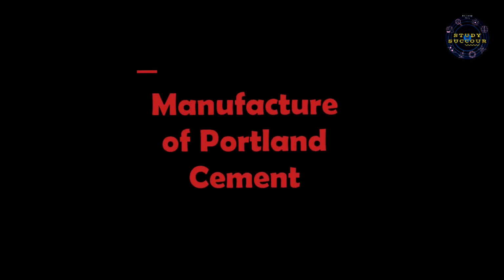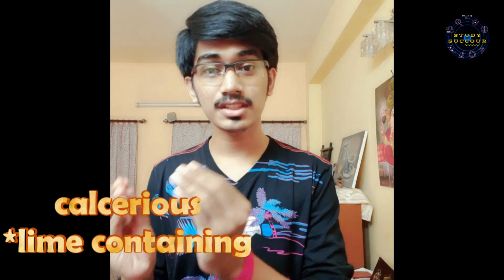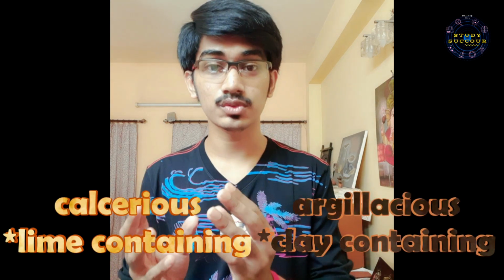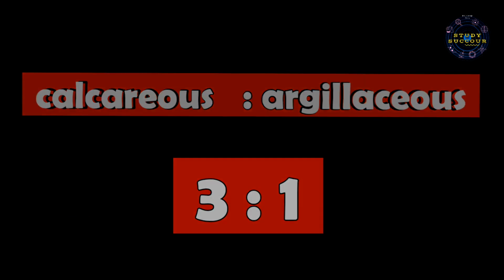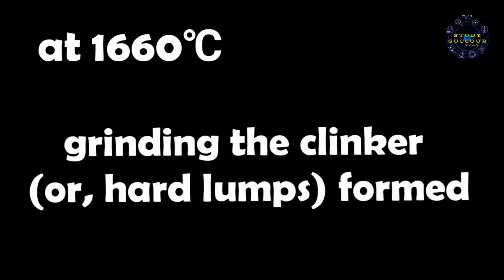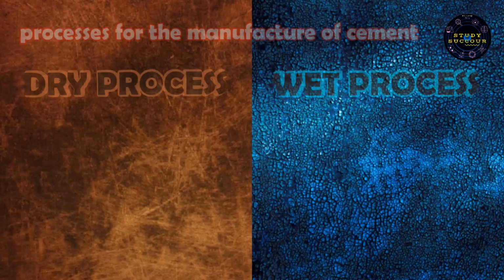Now we will talk about the manufacture of Portland cement. It is made by intimately mixing together finely ground calcareous and argillaceous stones in the ratio of 3:1, burning the mixture at about 1600 degrees Celsius and grinding the clinker, that is hard lumps formed. There are two processes for the manufacture of Portland cement, which are dry process and wet process.